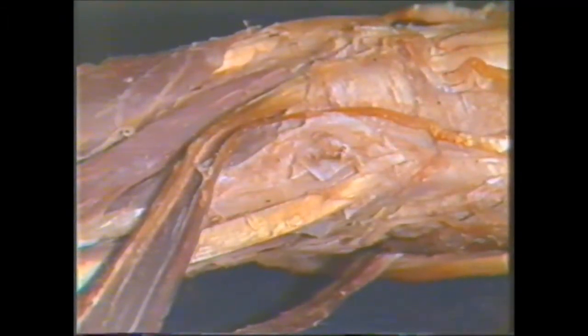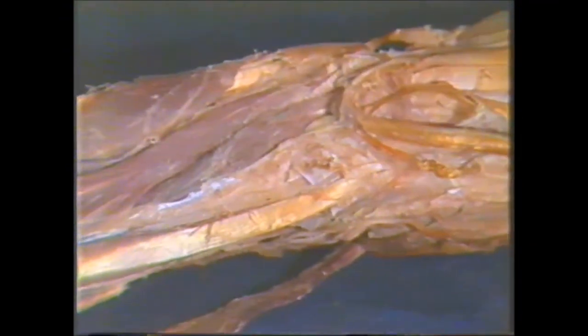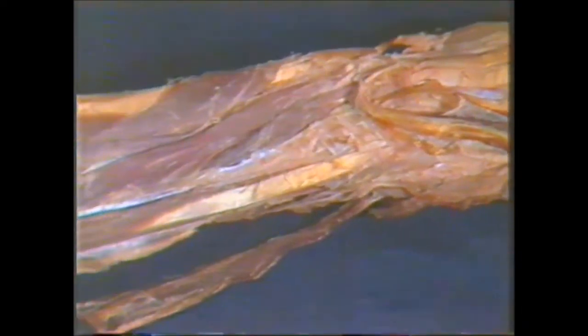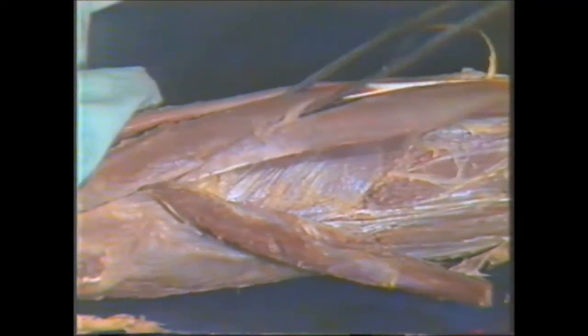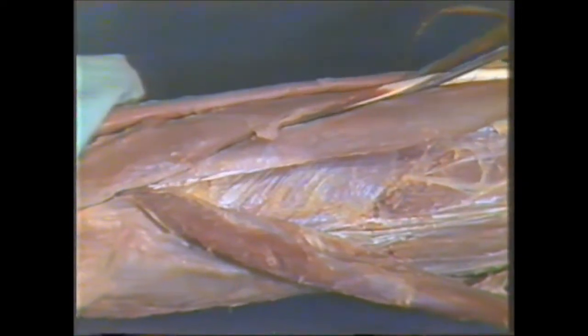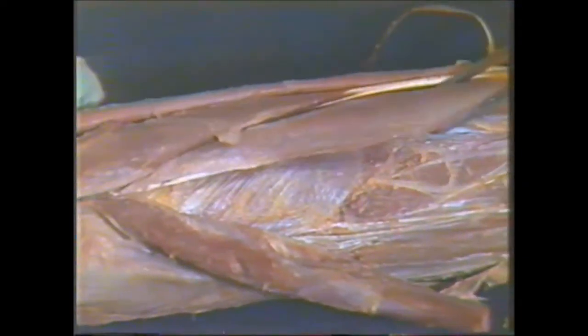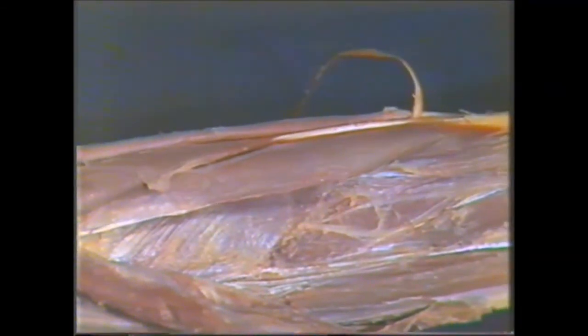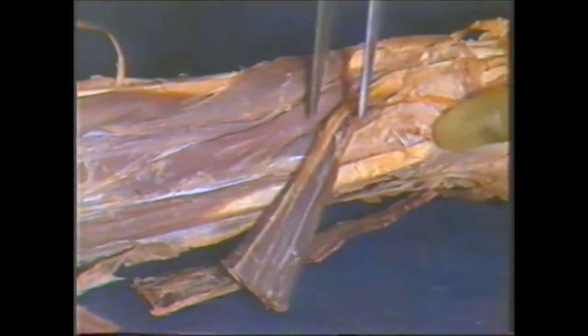Here, the superficial group of muscles are divided and reflected to show the deeper group. This is the brachioradialis. This is the extensor carpi radialis longus. This is the extensor carpi radialis brevis. This is the extensor digitorum. This is the extensor digiti minimi. This is the extensor carpi ulnaris.